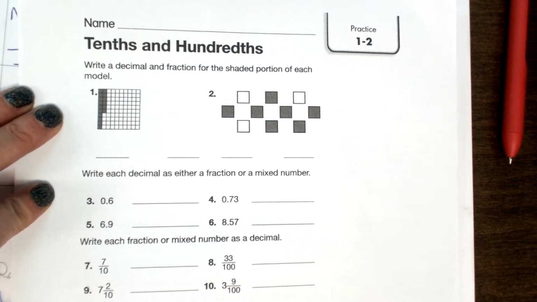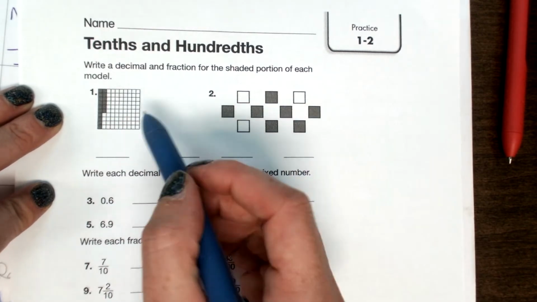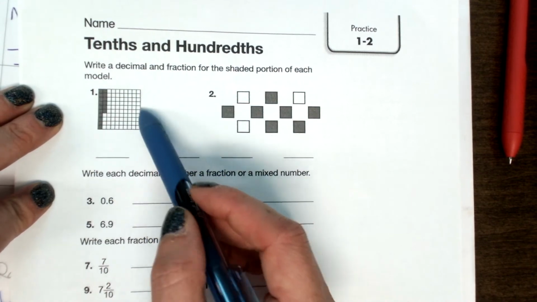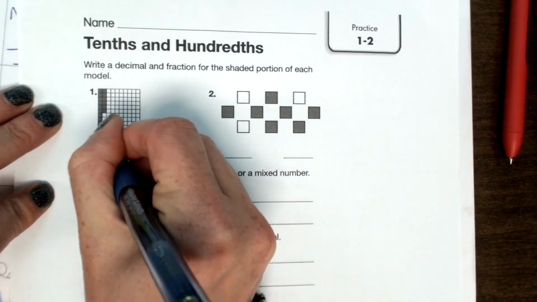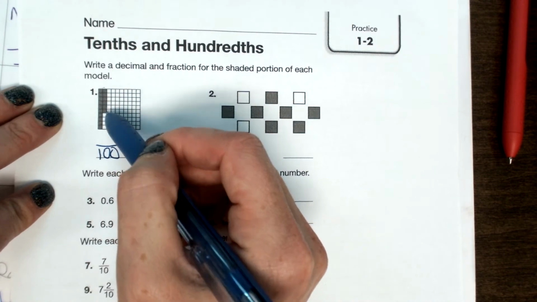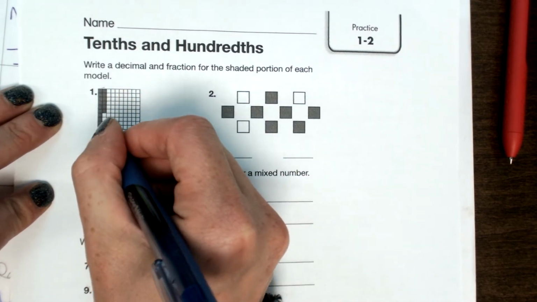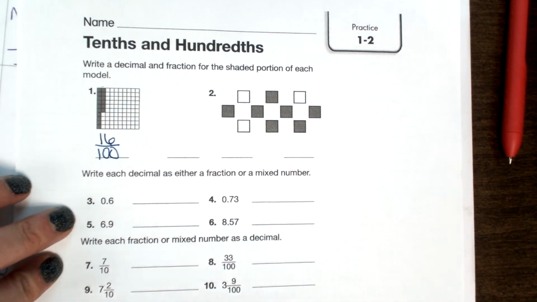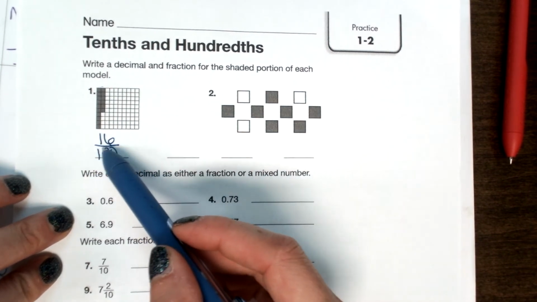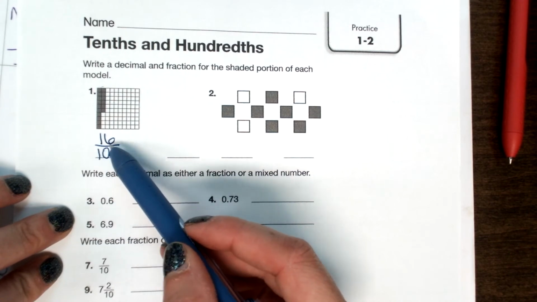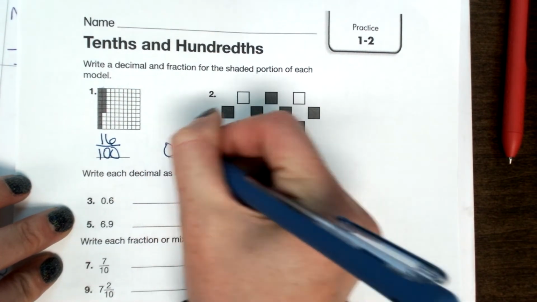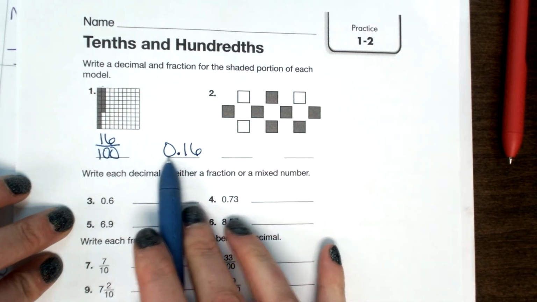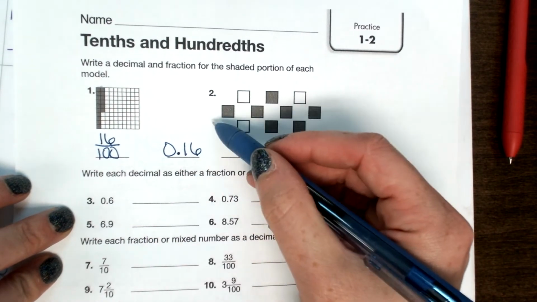The first one asks you to write a decimal fraction for the shaded portion of each model. If I were to do the fraction for this, out of all of these boxes here, this is the hundreds table. How many are shaded? Well, it's 16. So 16 hundredths are shaded in that box. If I were to write this as a decimal, remember I'm looking at the number being in the hundredths place. So it will be decimal 16, because I read it as 16 in the hundredths place.